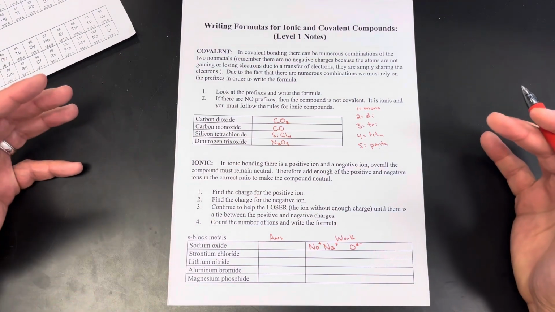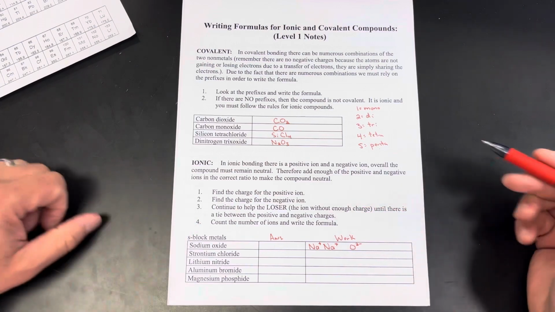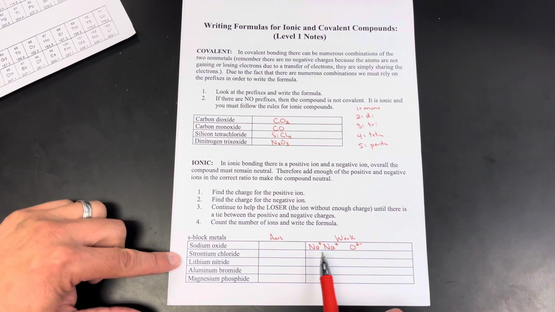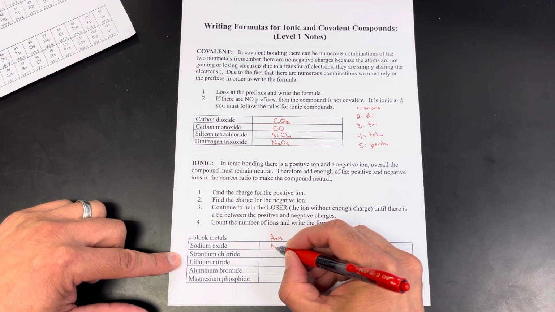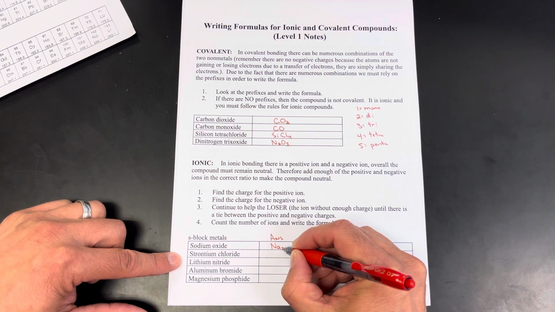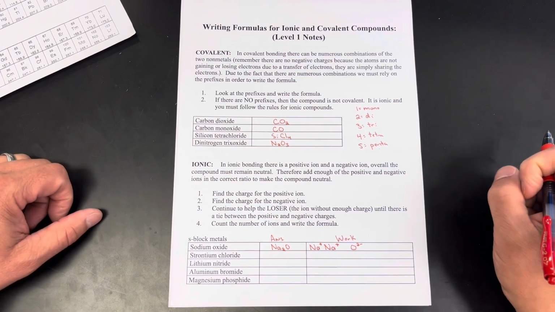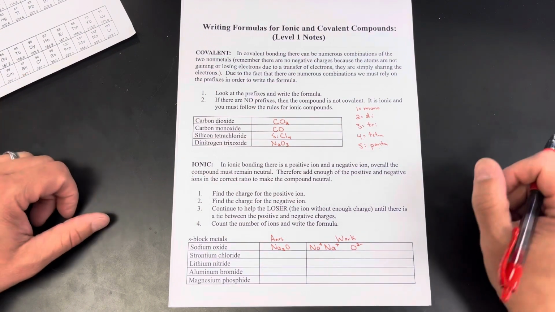So we have a tie between the positive charge and the negative charge. Now we need to do step 4, which is simply count the number of ions and write the formula. We used 2 sodiums and 1 oxygen, so the formula should be Na2O as an answer.